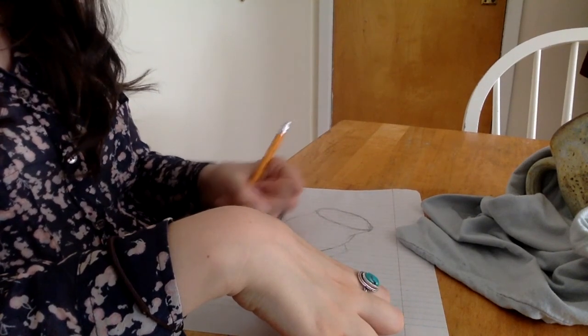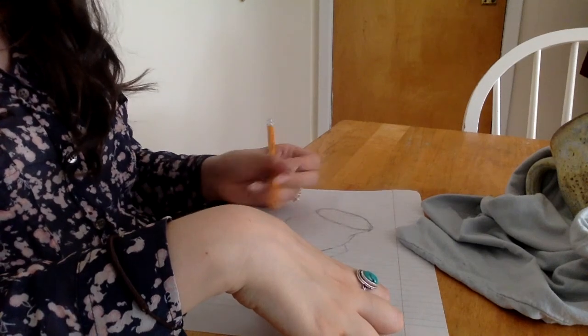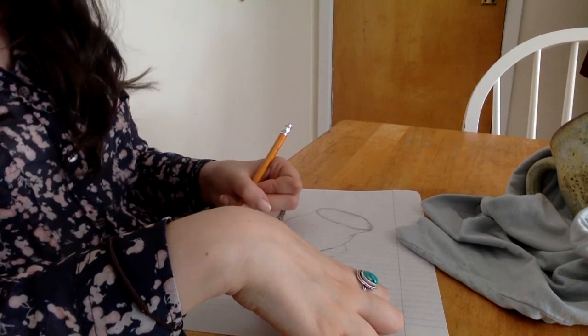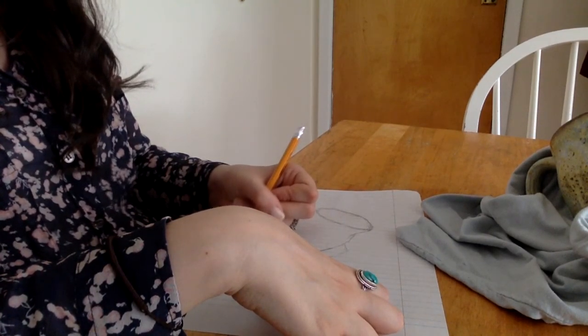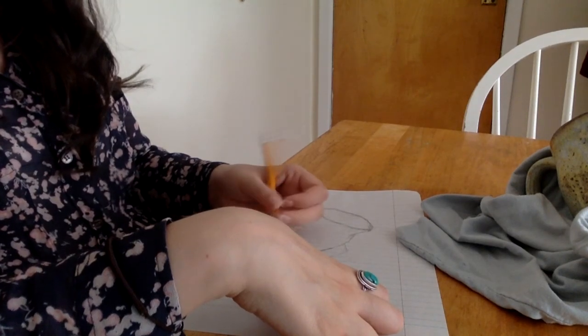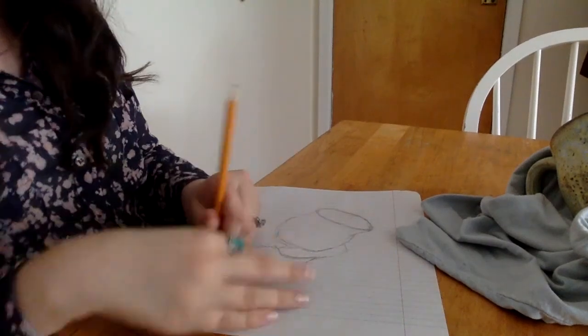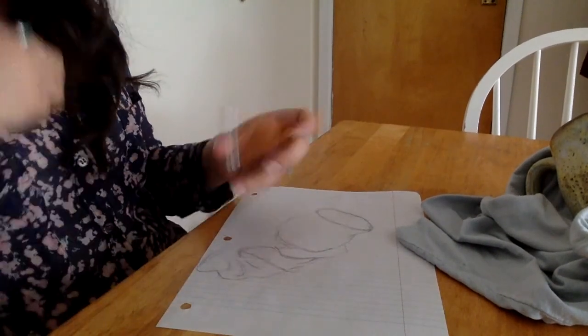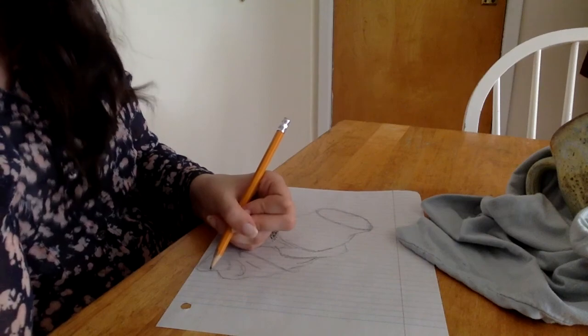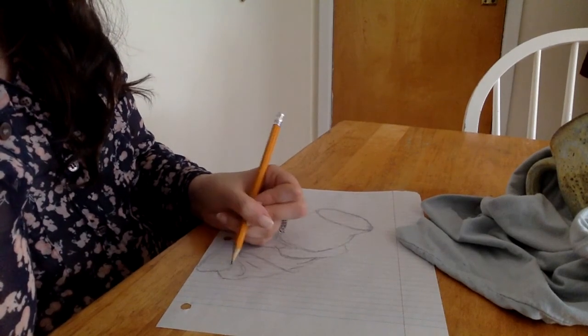Like we talked about when we were looking at the other artists' work, it's totally okay to add your own artistic flair, your own style, right? It doesn't have to look identical to what you see in front of you. Be creative.